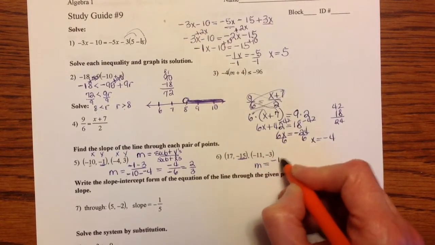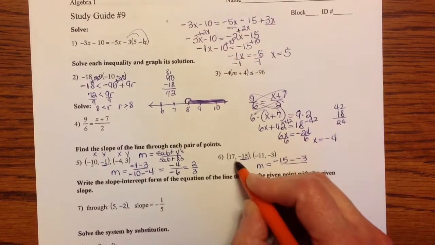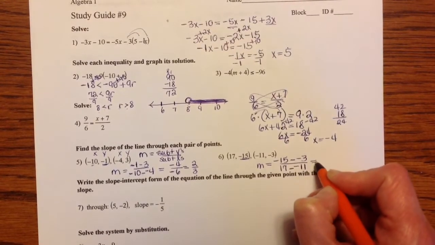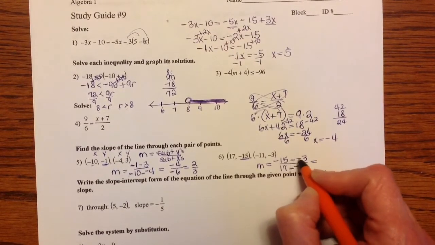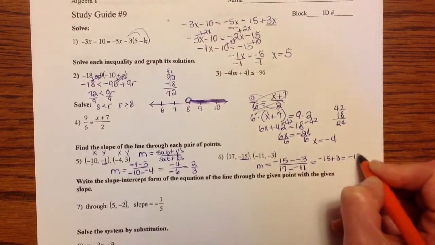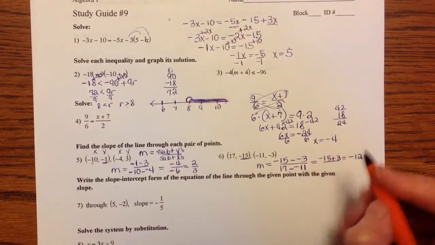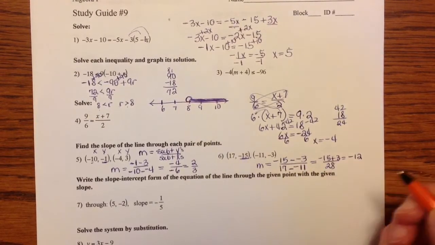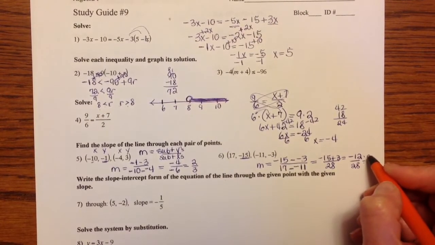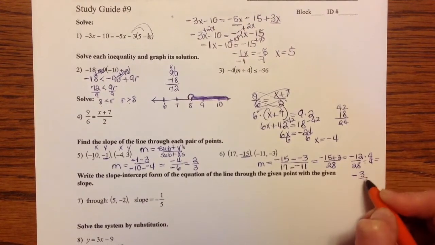So I'm going to start with negative 15 minus my negative 3. Those are my y's. And then 17 minus my negative 11. So negative 15 minus negative 3 is negative 15 plus 3, which is negative 12. And 17 minus negative 11 is 17 plus 11, which is 28. We can divide by 4 over 4, and we get negative 3 over 7.